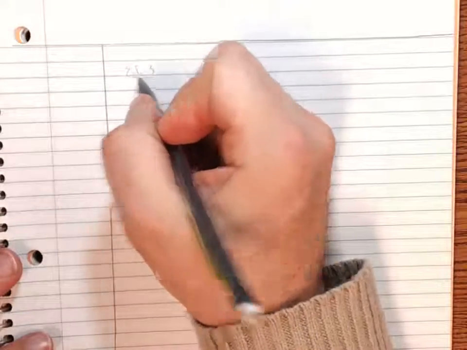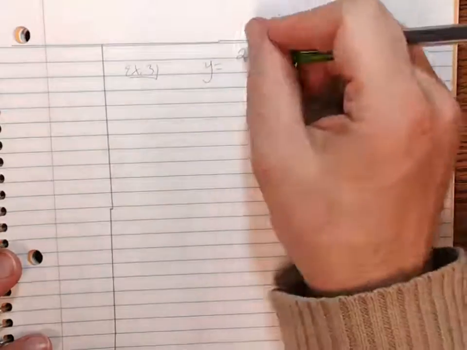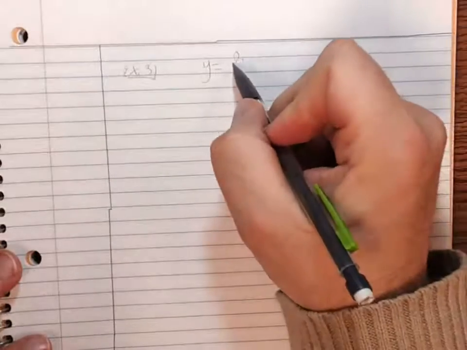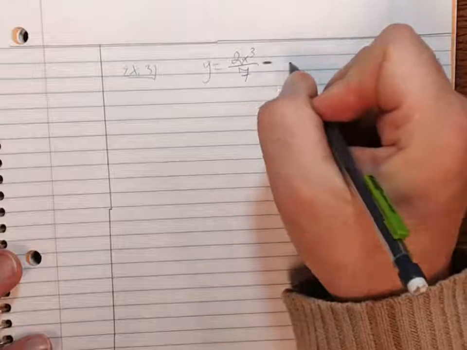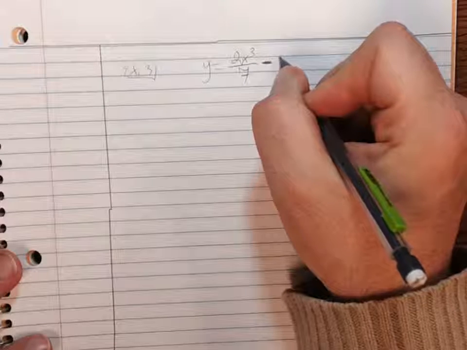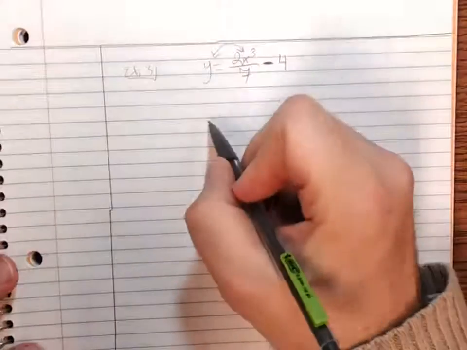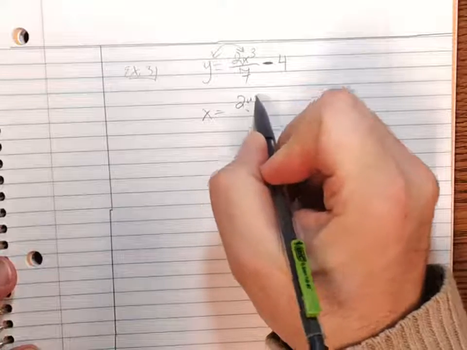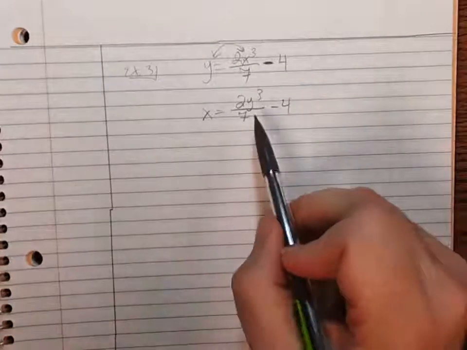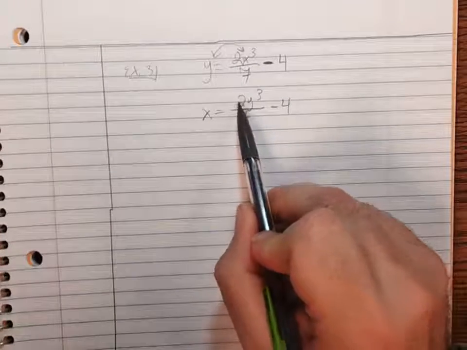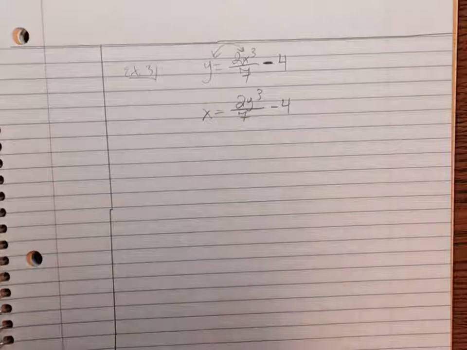Example 3. Let's do y equals, how about 2x cubed divided by 7 minus 4. So once again, we'll switch the x and the y. That gives us x equals 2 times y cubed over 7 minus 4. And to be clear, this is y to the third power. This is 2 times y to the third power. This is division by 7 and subtraction by 4.